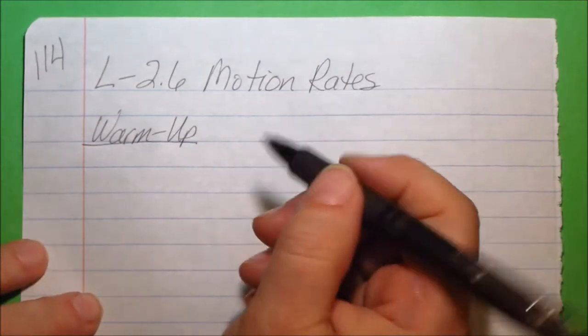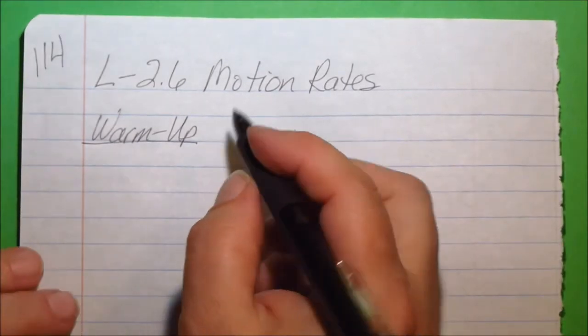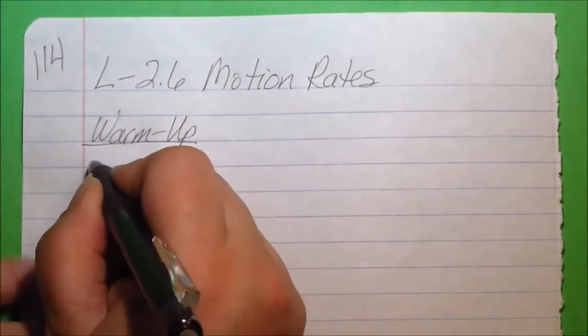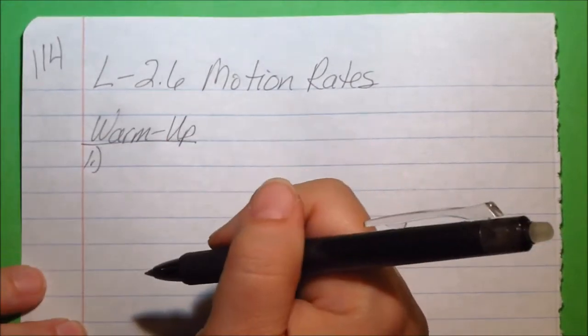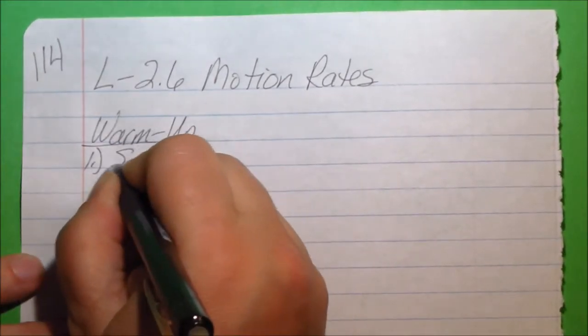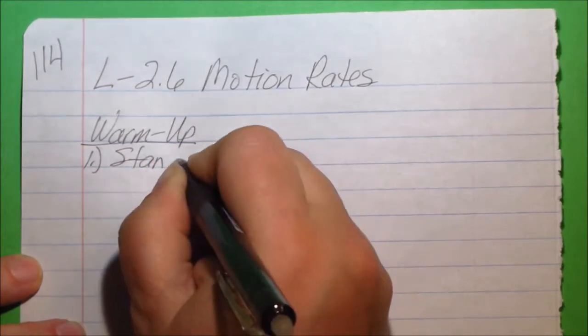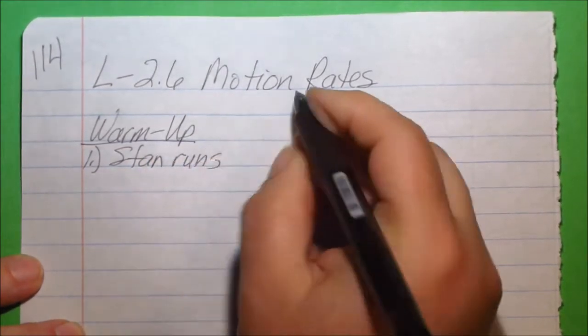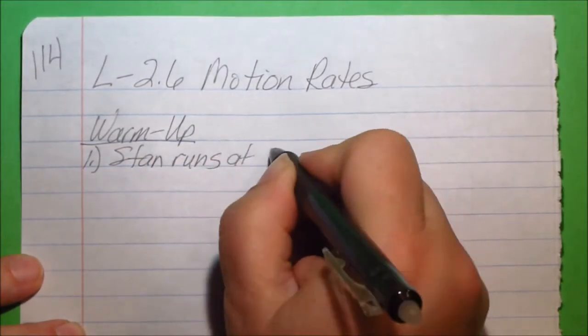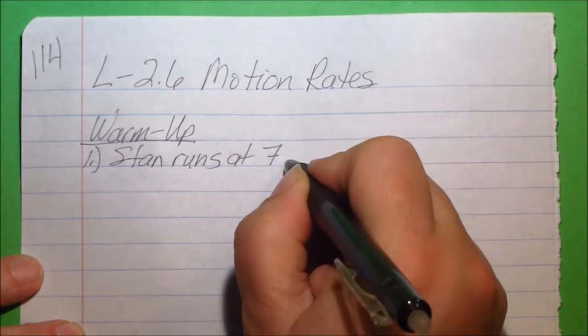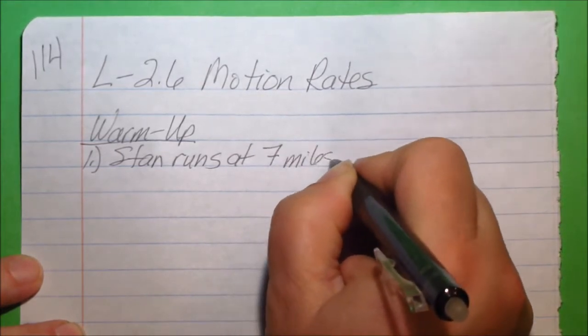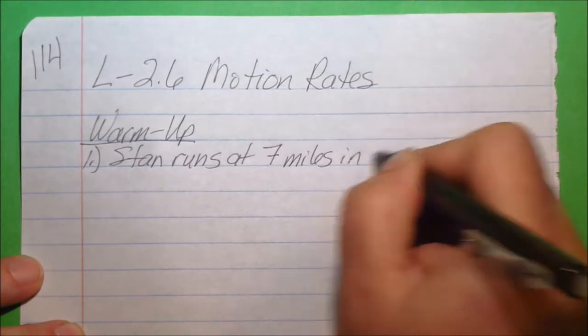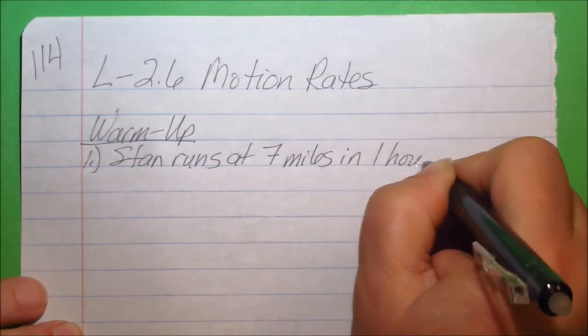For this lesson, two story problems. All right, so Stan runs at 7 miles in 1 hour.